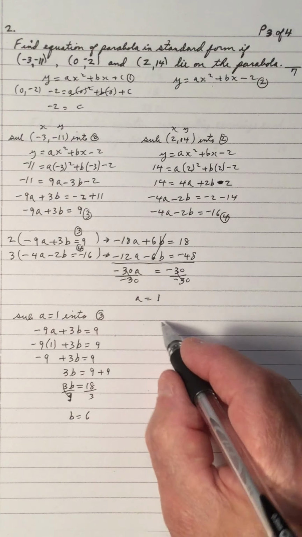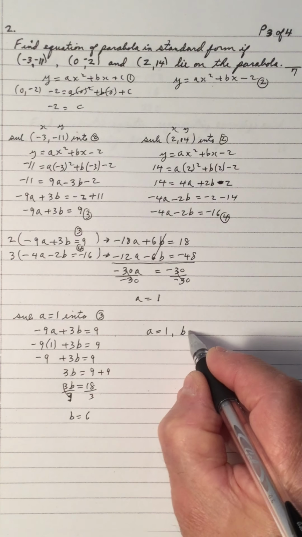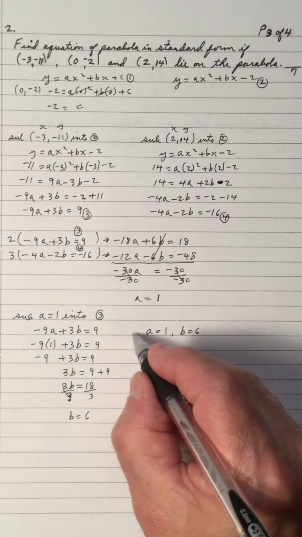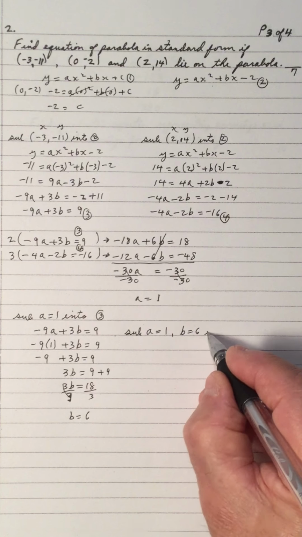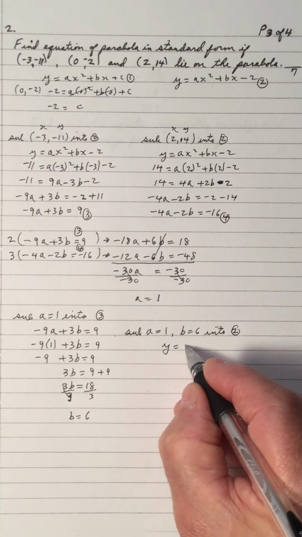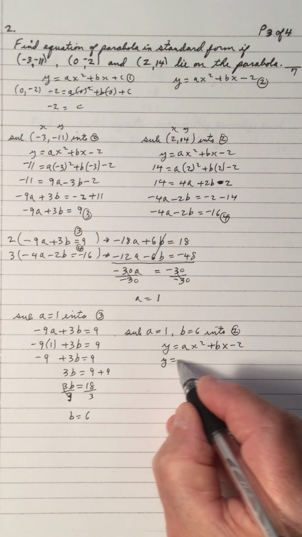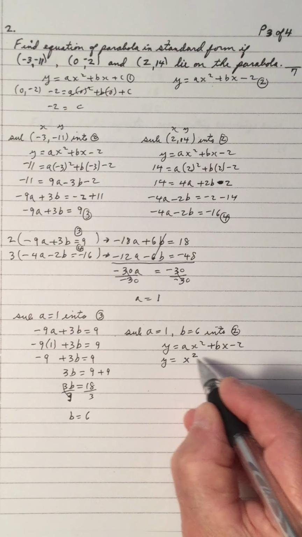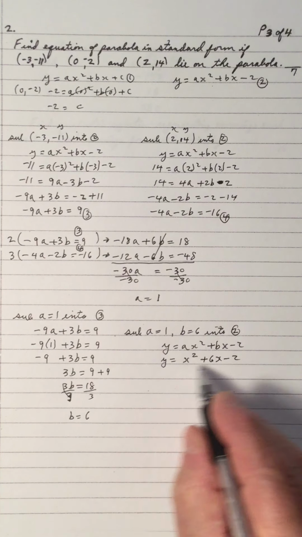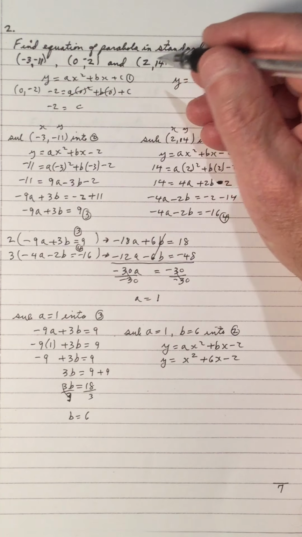So now we have the three variables. We have a is 1. We have b equals 6. So I can put c as negative 2 here, or I can sub these variables into number 2. Number 2 is y equals ax squared plus bx minus 2. So a is 1, so it's 1x squared, which is x squared. B is 6, so it's 6x minus 2. So this is the equation that represents the parabola in standard form passing through these 3 points.